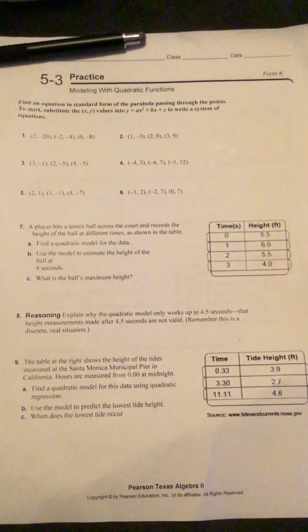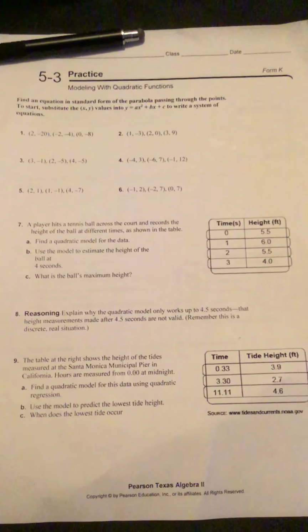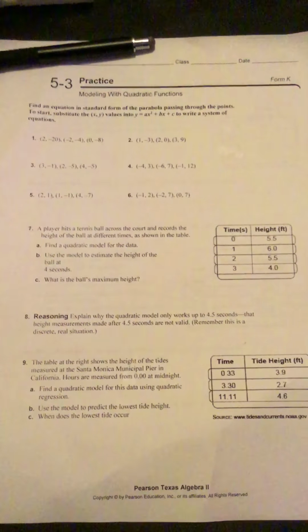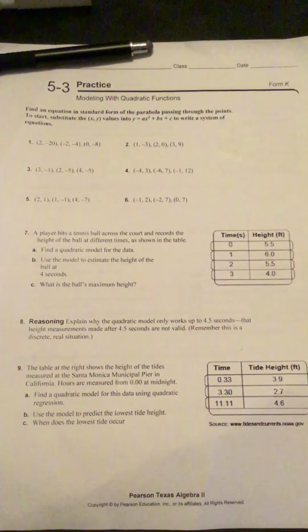Hey guys. A while ago we did a Doceri video for problem number 3, and we worked that out by hand. This time, I'm just having a video off the iPad, so bear with me because I'm not sure how the camera's going to work on this.